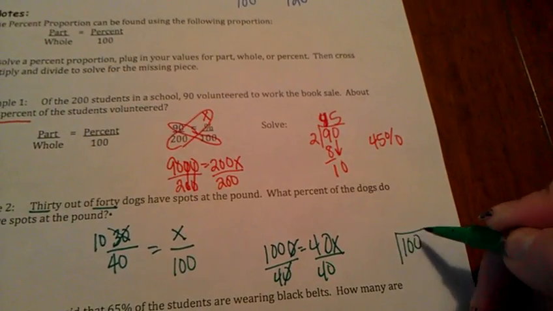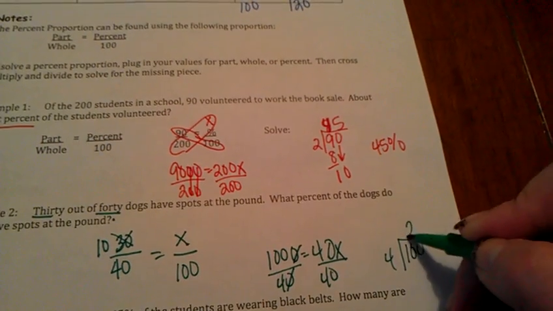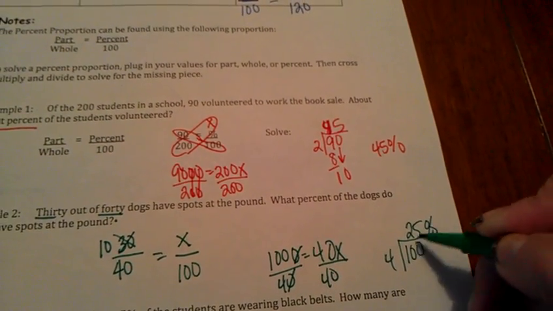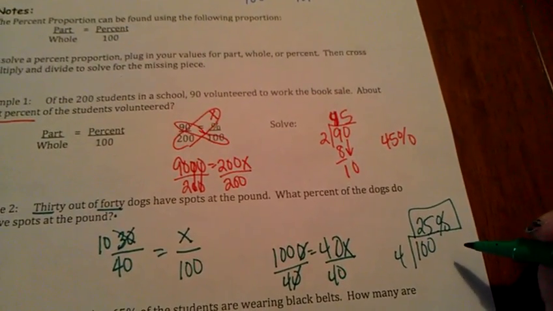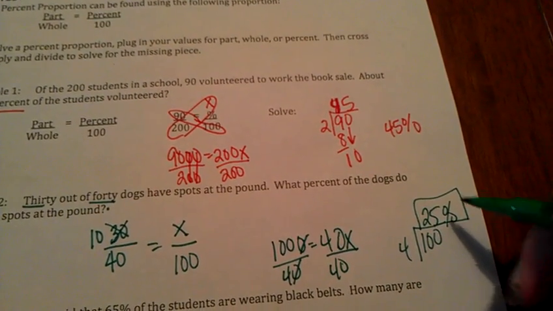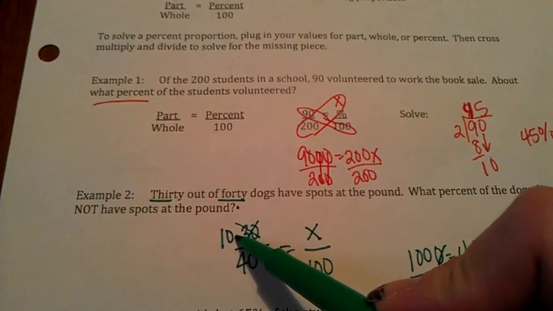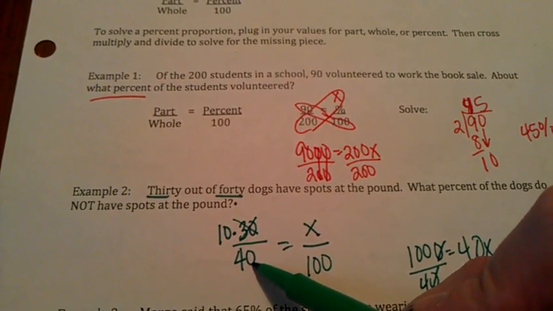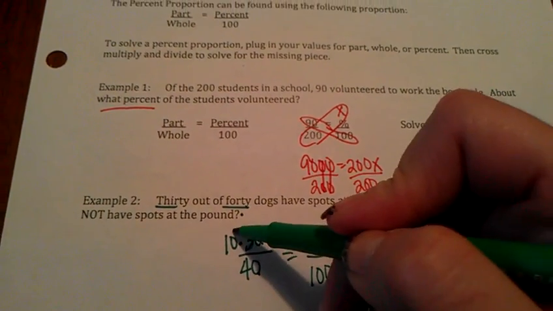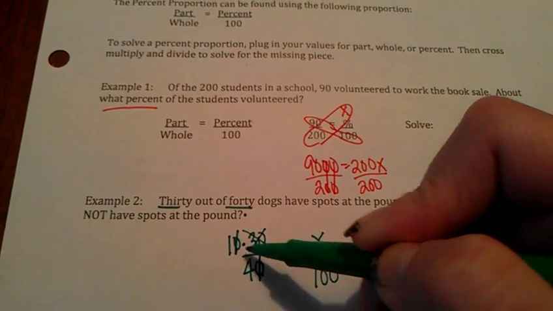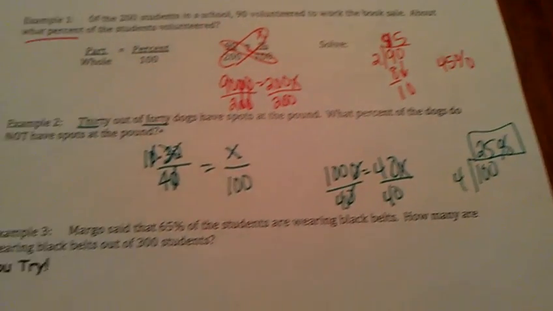We automatically know that if you break 100 up into 4 sections, you get 25. So our answer is 25%. But another thing you can look at, way back when we set it up, is 10 dogs that do not have spots out of 40 dogs. Reduce that: 10 over 40 is 1 over 4, which you automatically know is 25%. So it works out.